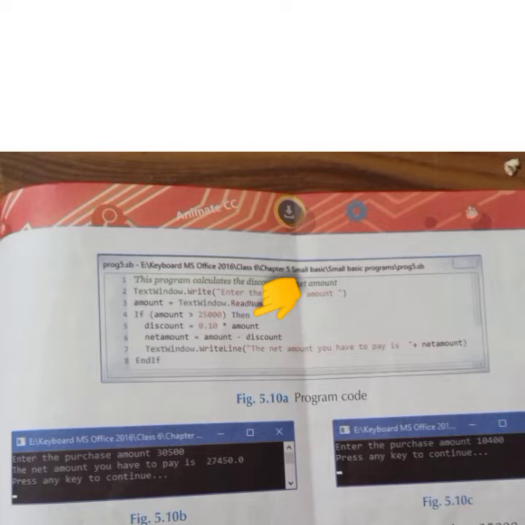So here discount is equal to 0.10 asterisk amount. We need to multiply these two values, then the result value should be stored in the discount variable. After that, net amount is equal to amount minus discount. These are the formulas we have to write here, to calculate discount and net amount.